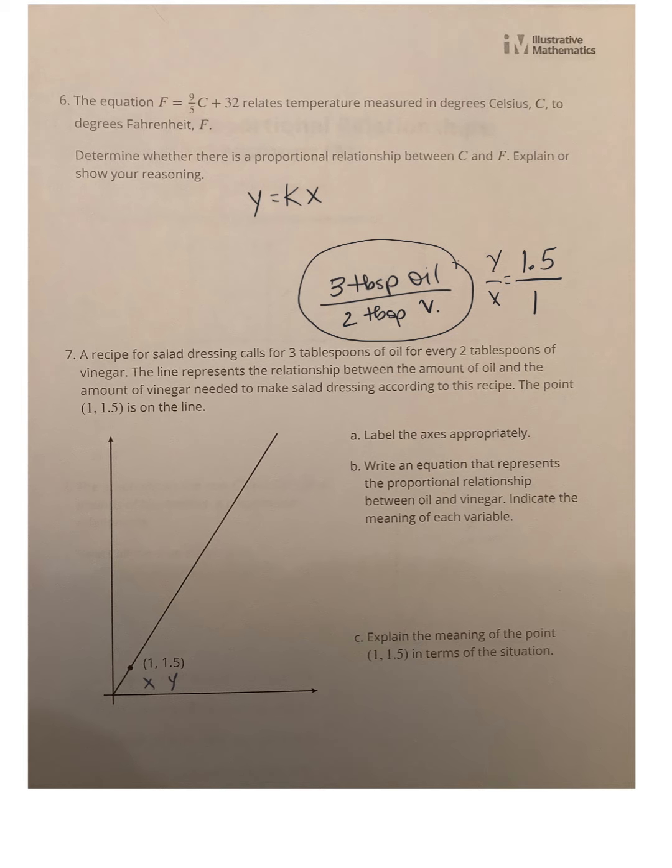Well, the 1.5 is bigger, so this has to be oil. And the 2 tablespoons of vinegar, well, that has to be in the denominator. Does that make sense? If you multiply this by 2, you get the 3. If you multiply this by 2, you get the 2. So that means the y-axis should have the oil, and the x-axis would have the other one. So that was part A. All you had to do was write oil on one of your axes and vinegar on the other.